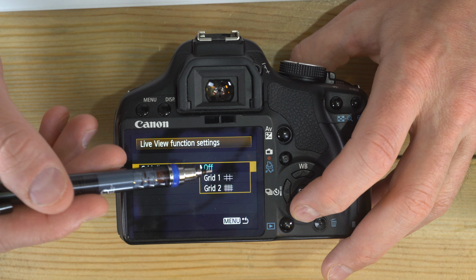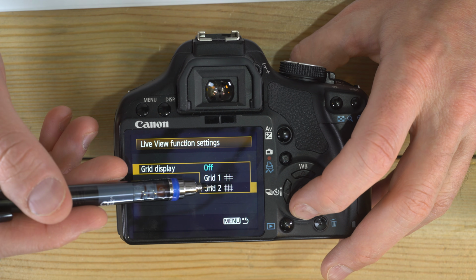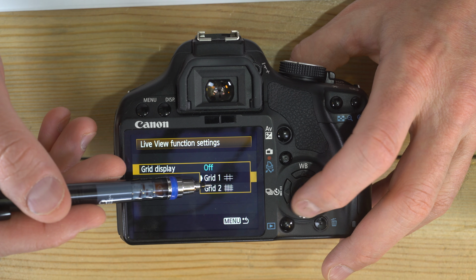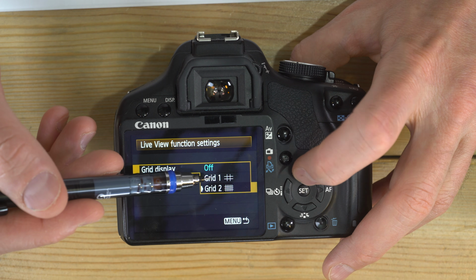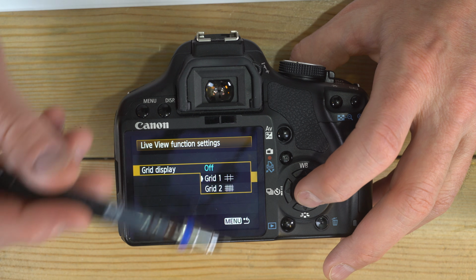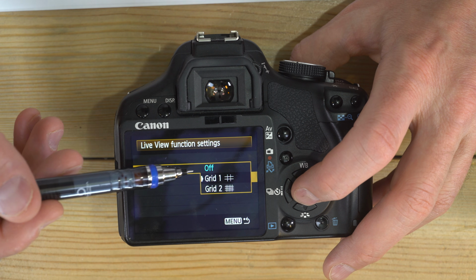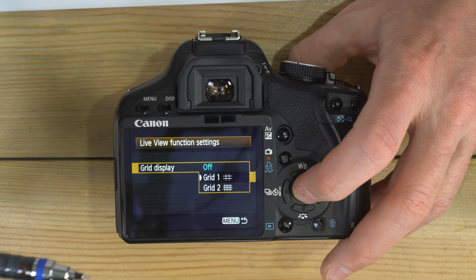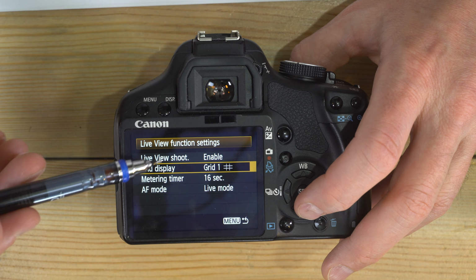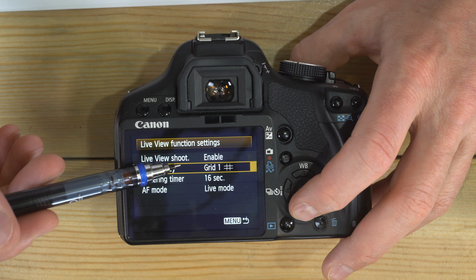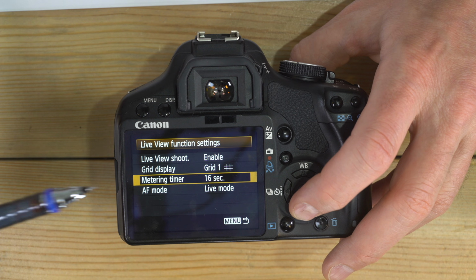Grid display, off, 1 or 2. This is a rule of thirds grid, and this is a more densely packed grid. And what these do is give you the ability on your live view only to have a grid overlay. It does not save in the photos, just displays on live view, so that you can make sure that your horizontals are horizontal and your verticals are vertical. I recommend using a grid here because that is a really easy way to help your photos turn out better when you're in live view.